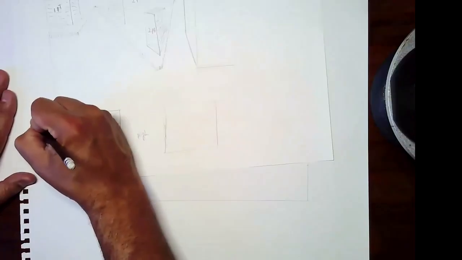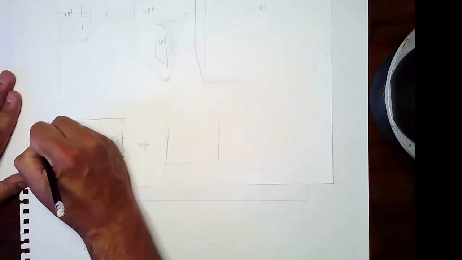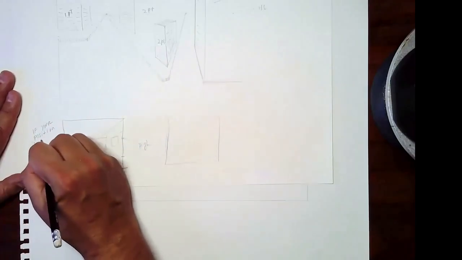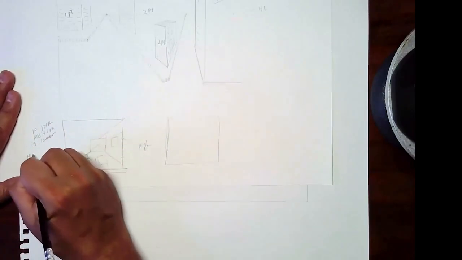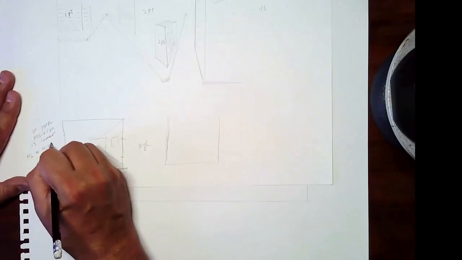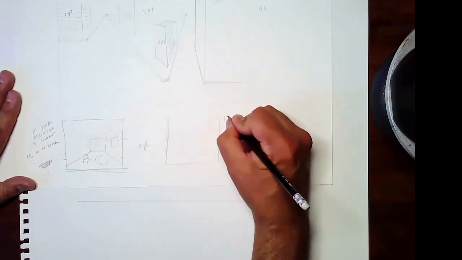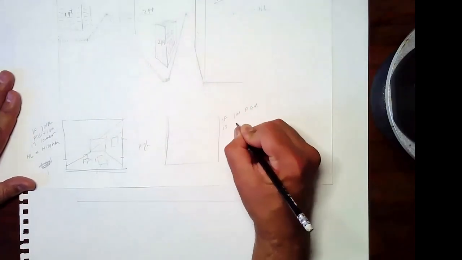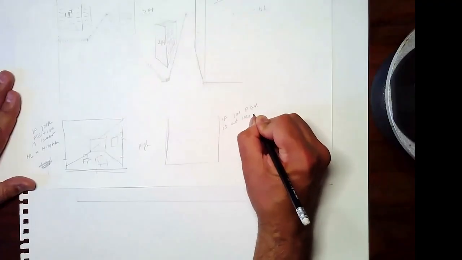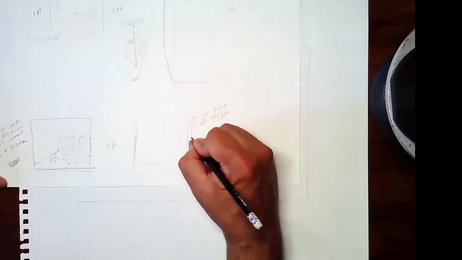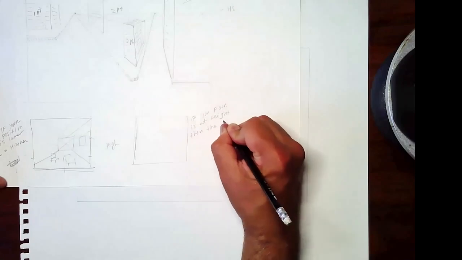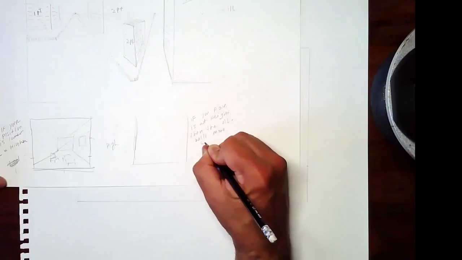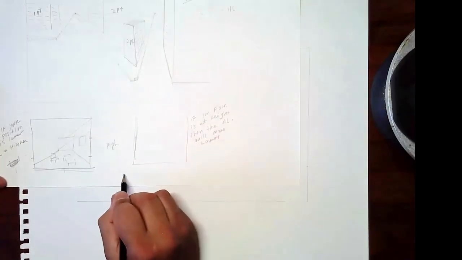So if your position in the real world is lower, your horizon line will be higher. If your point of view is at a height, then the horizon line will move lower. But it's always at eye level.